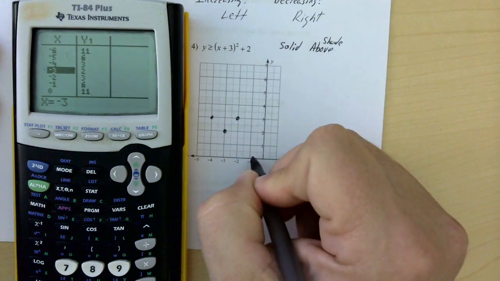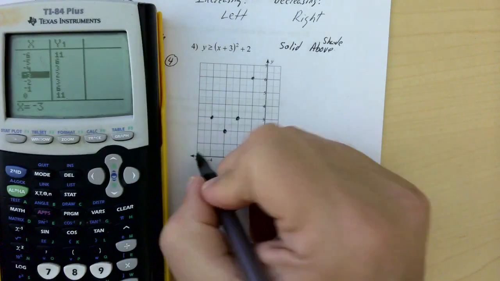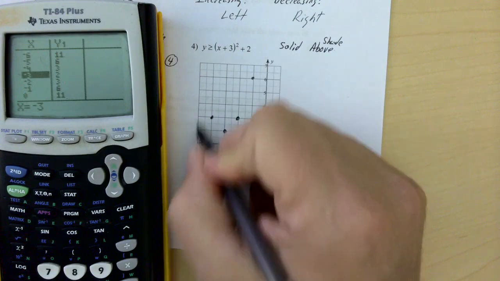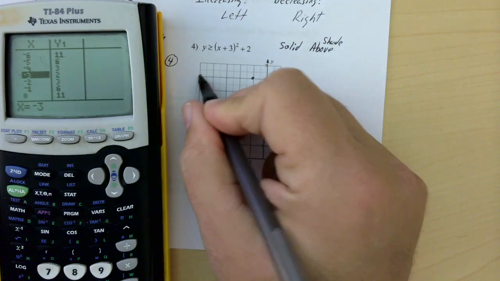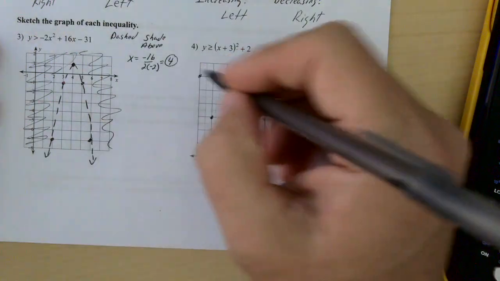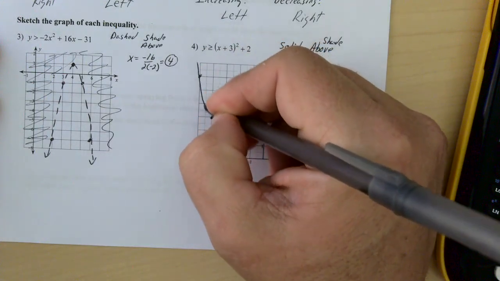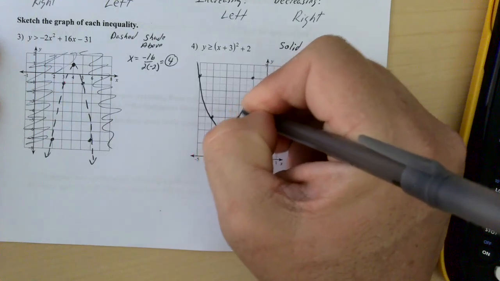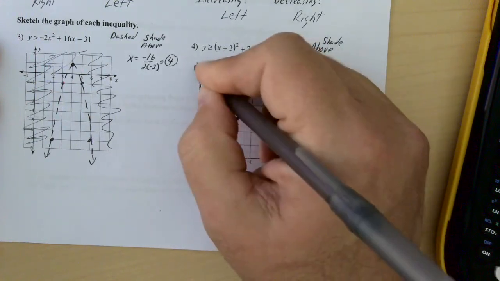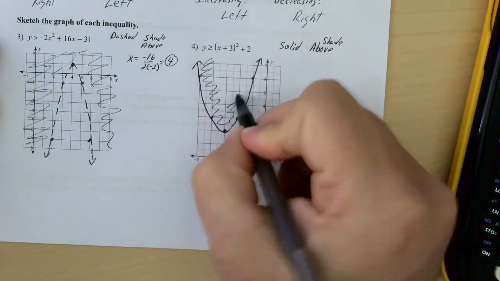And then we'll plug in a negative 1, go all the way up to 6. And then same thing with negative 5. We're all the way up at 6. There's my 5 dots. That's all you're going to need to do on your exam. Plot your 5 points. This time connect them with a solid. And then above are all these points right here.